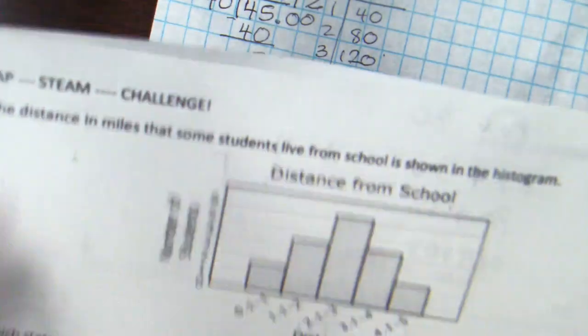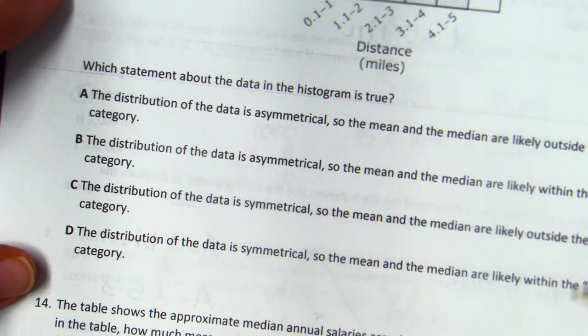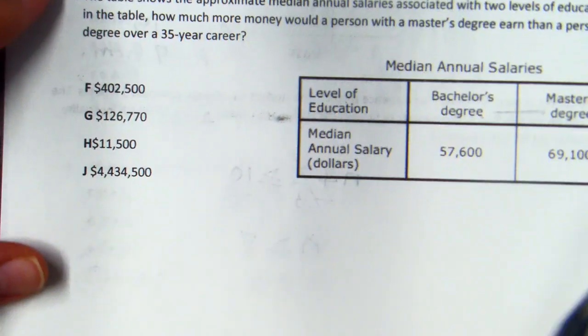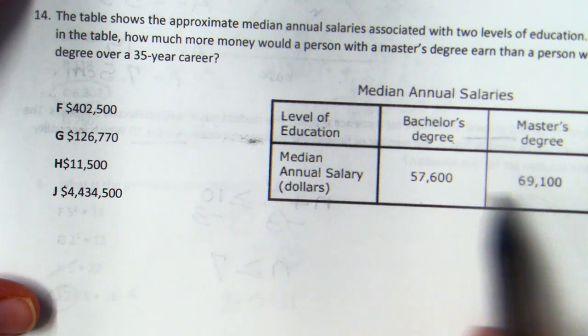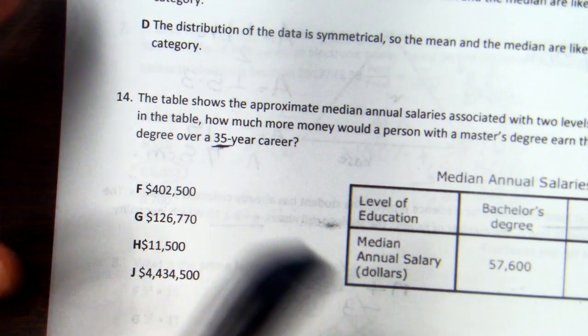Please don't go anywhere. On this one, you just need to read carefully the answer choices. And on number 14, find the difference. So first you subtract, and then don't forget to multiply times 35. Don't forget to multiply times 35.